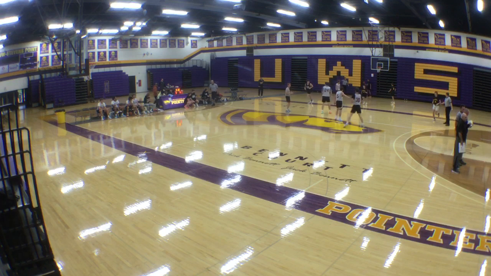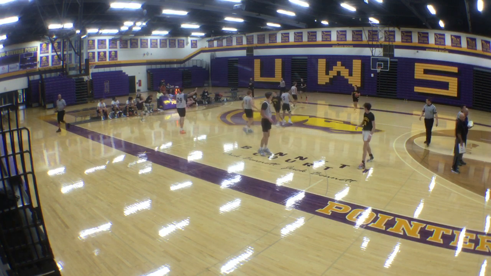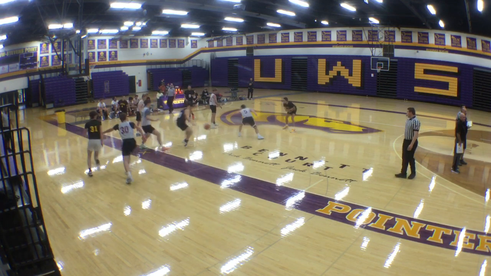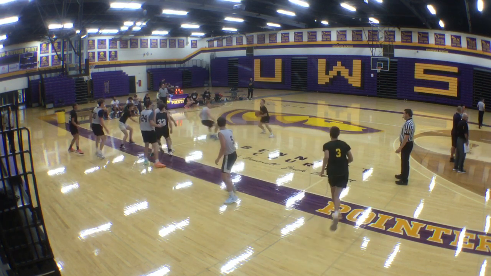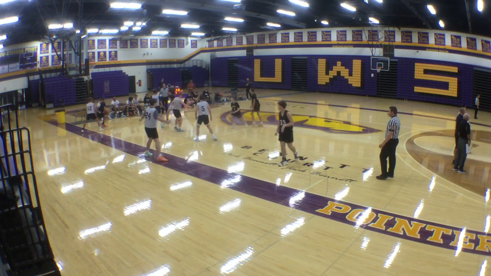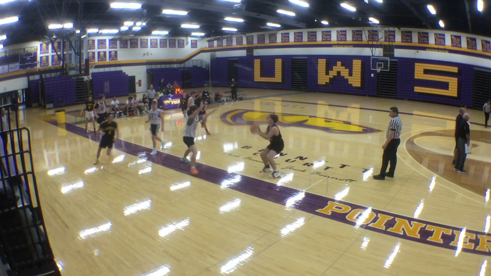Is there a possession arrow on this board yet? Does it work? I don't know who had possession to begin with. Did Black have possession? Yeah. So it's white ball. Can we point the arrow that way if possible? I think it's this one. There we go. Now we're good. You bet. I know it's hard on these because some buttons don't work and you know how those go. Cool. Thank you, guys.